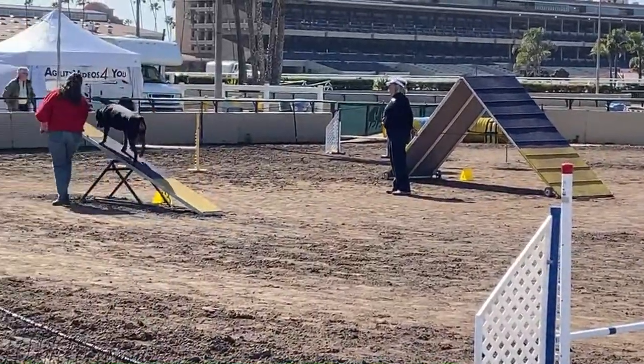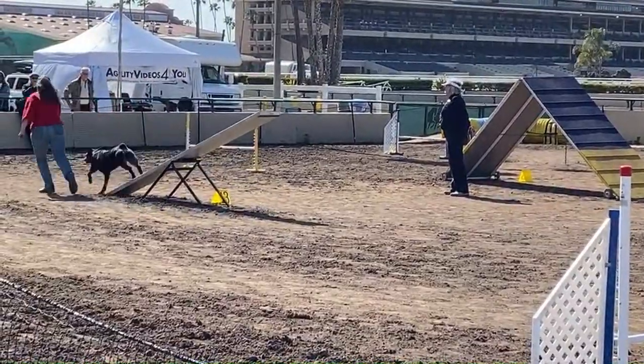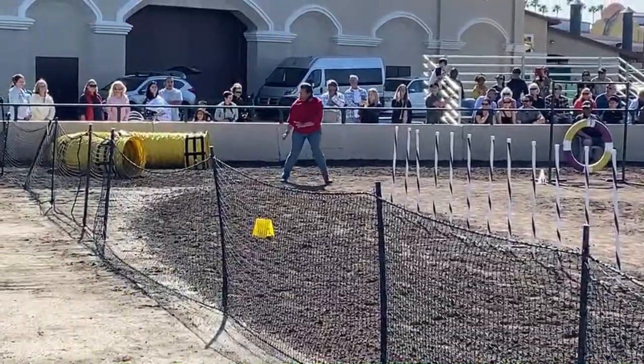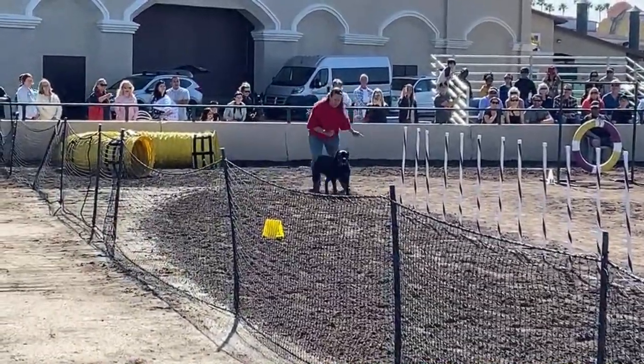Okay, now here's the teeter. All doing the right thing. Nice. This is solid, very solid dog. I like it. Okay, now here goes, let's see these weaves.